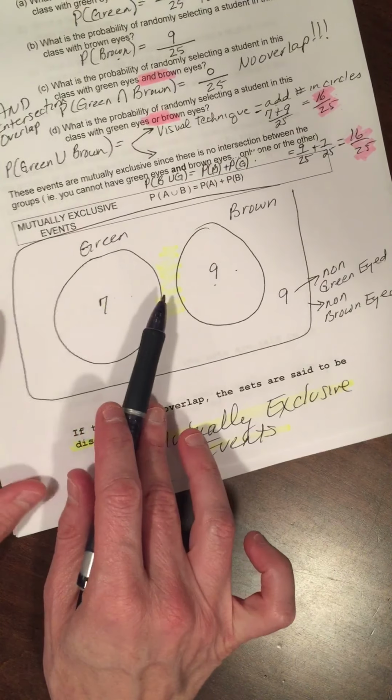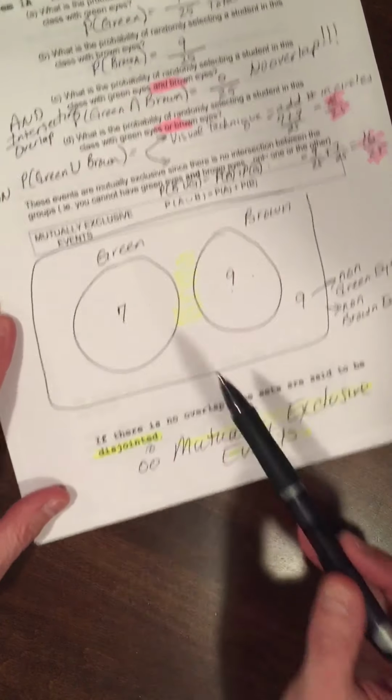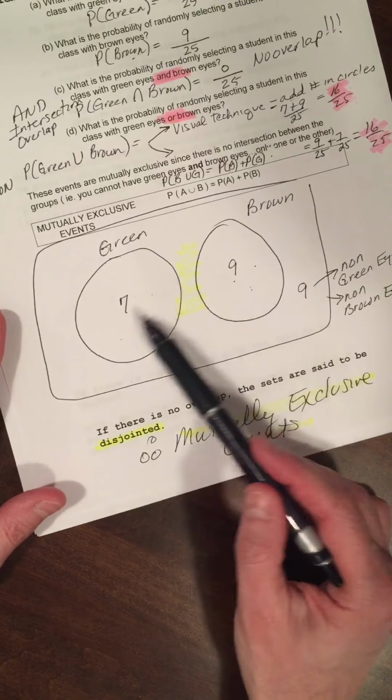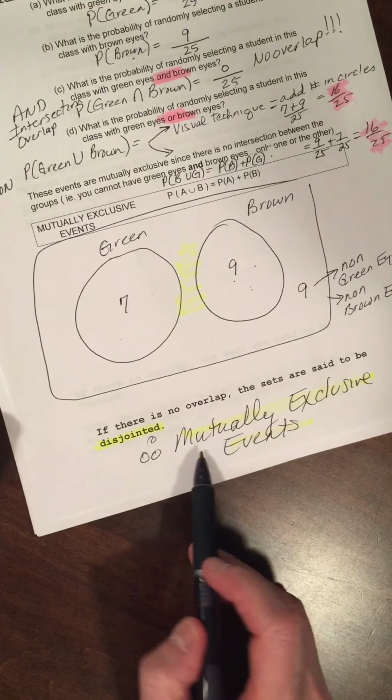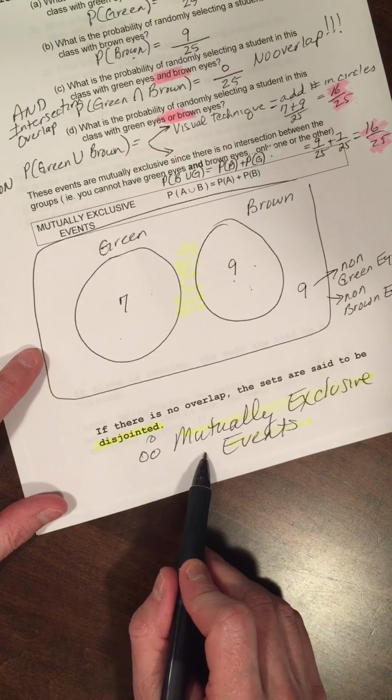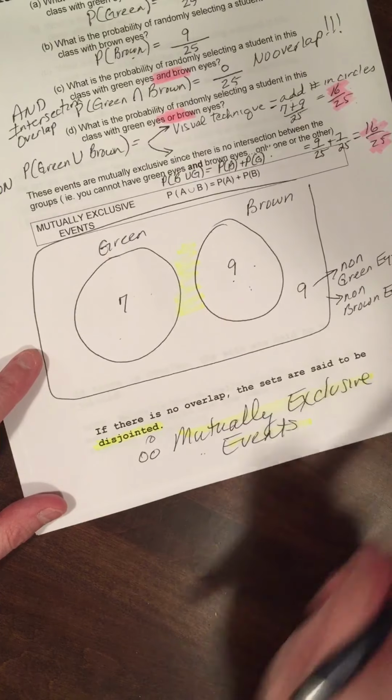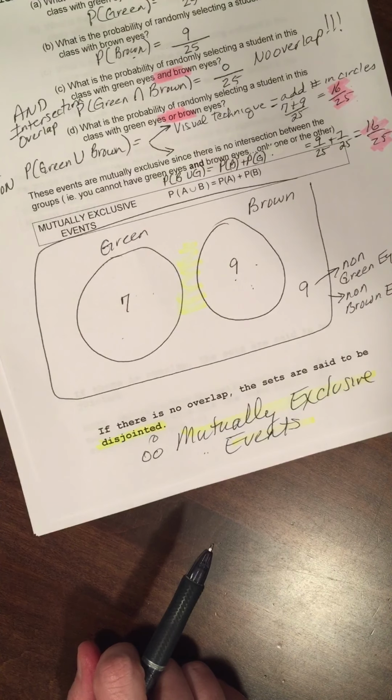I've talked to you a little bit about disjoint. We've done examples where the circles have no overlap. So we've seen this before. The only thing that we haven't addressed is the fact of, hey, these are mutually exclusive events.